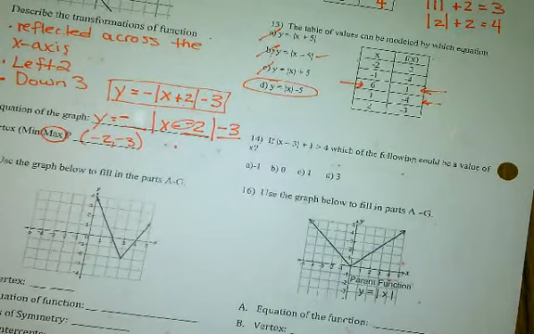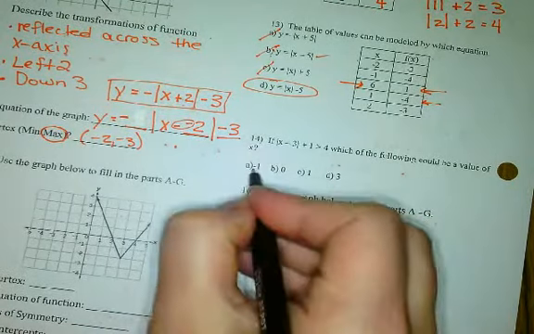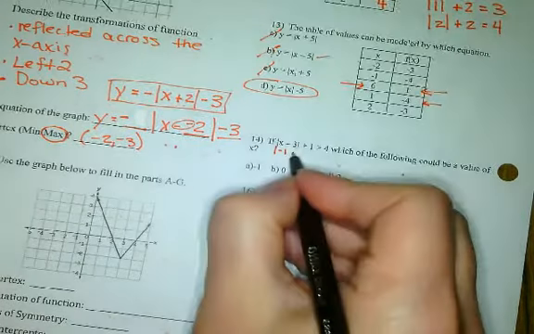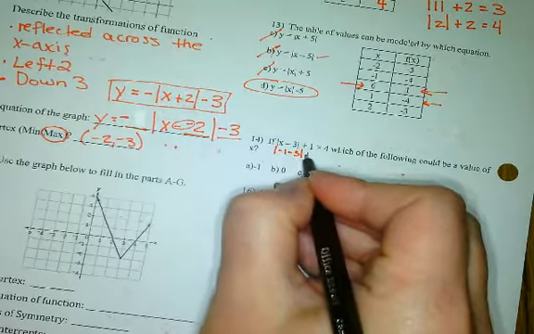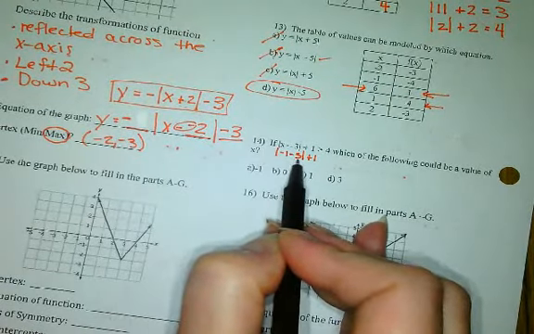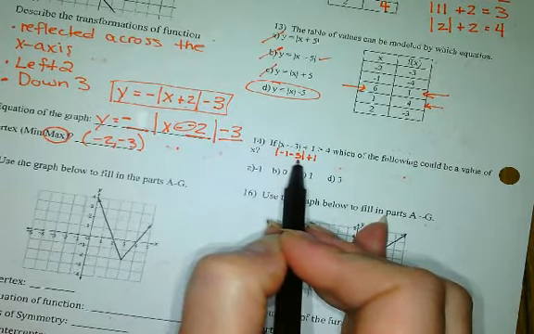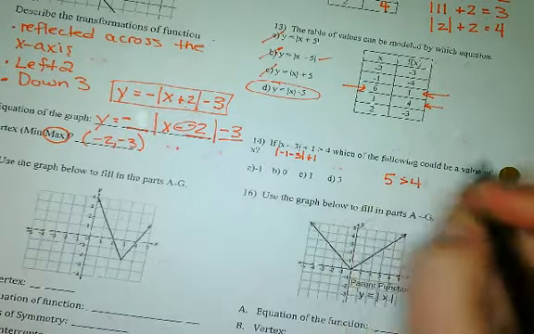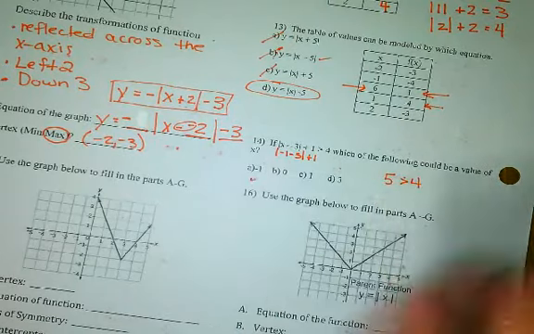All right, on number 14, it says if the absolute value of x minus 3 plus 1 is greater than 4, which of the following could be a value of x? Okay, well, if I put in negative 1, again, you could solve it. So if I put in negative 1 minus 3 plus 1, well, negative 1 minus 3 is negative 4. Absolute value of negative 4 is 4, plus 1 is 5. Well, 5 is greater than 4, so that actually works. So this one kind of works.